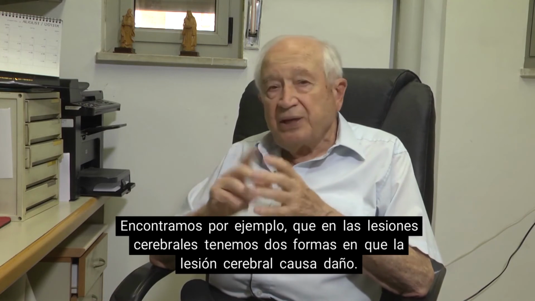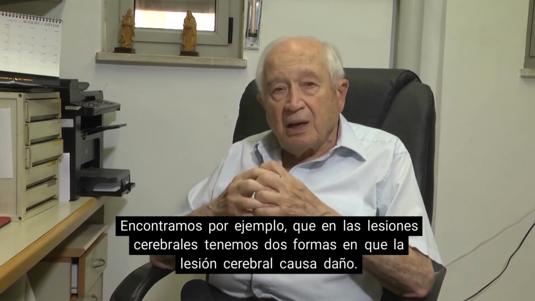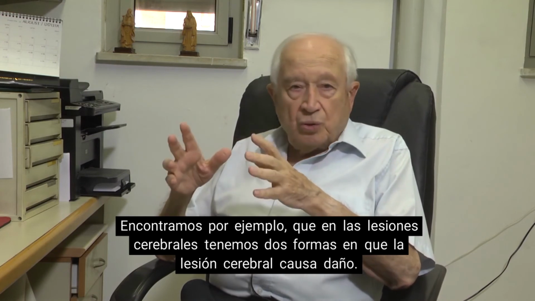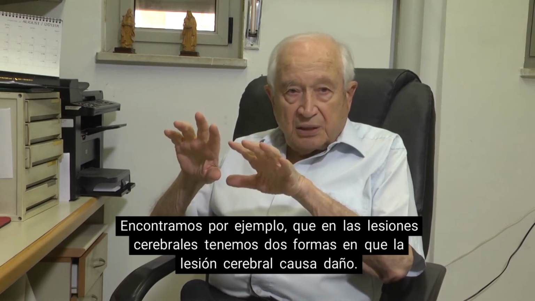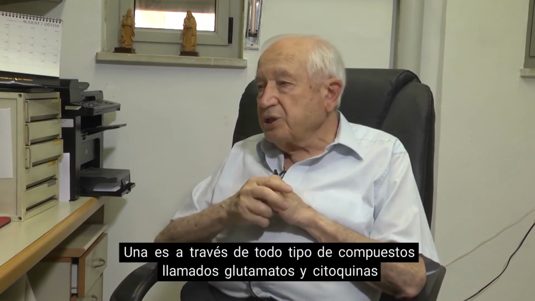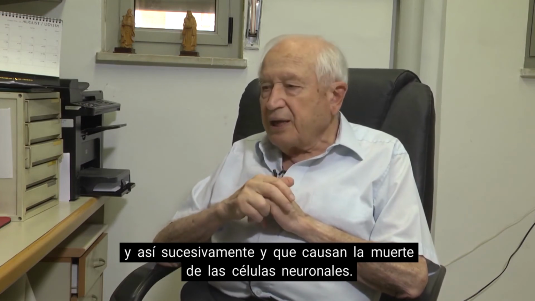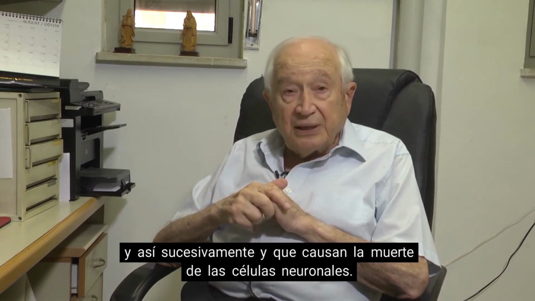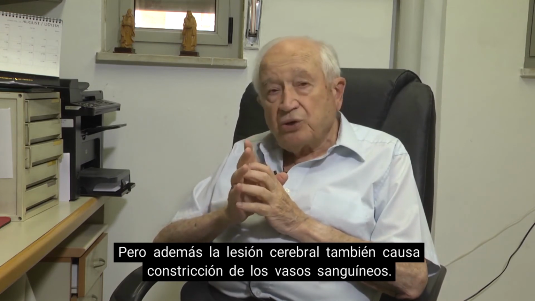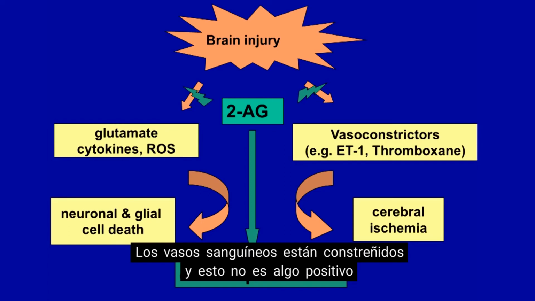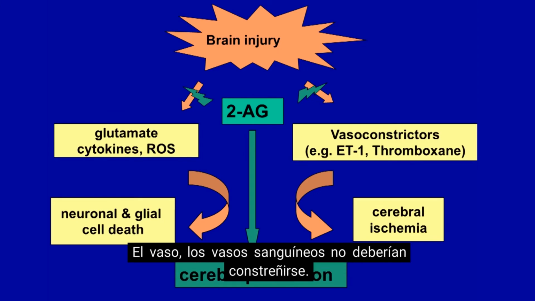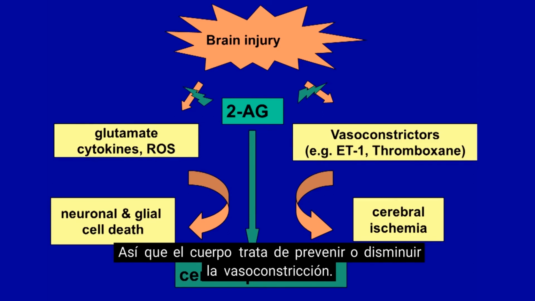We found, for example, that on brain injury, we have two ways that the brain injury causes damage. One is through all kinds of compounds called glutamate and cytokines and so on, and they cause neuronal cell death. But in addition, the brain injury also causes vasoconstriction. The blood vessels are constricted, and this is not a positive thing. The blood vessels should not constrict, so the body tries to prevent or lower the vasoconstriction.